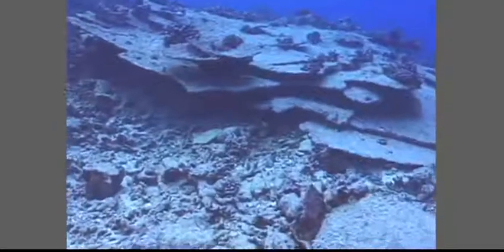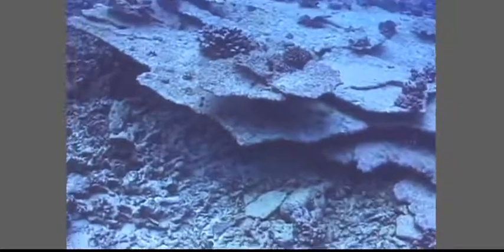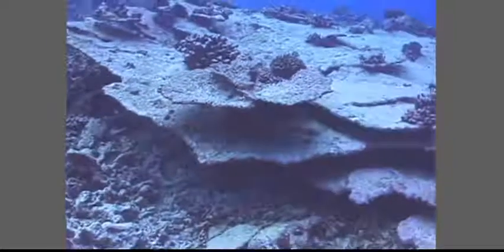Coral reefs are one of the most fragile ecosystems on the planet. Even though they've survived for millions of years, today they're suffering quite a bit from the rapid changes that are being caused by human activities.